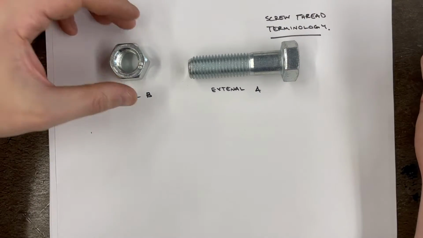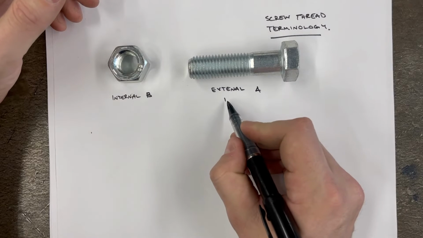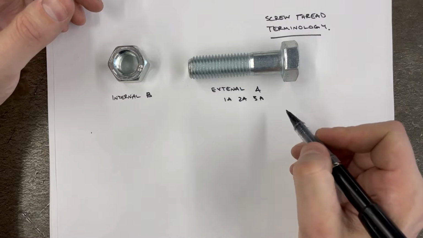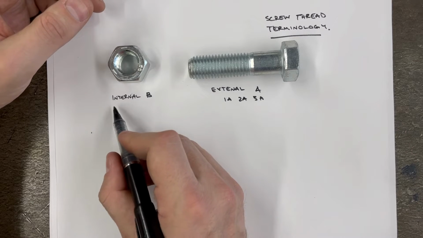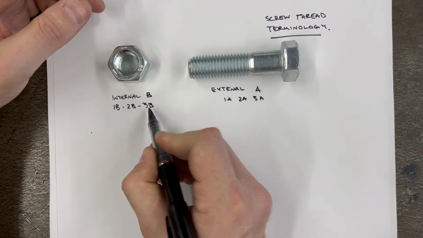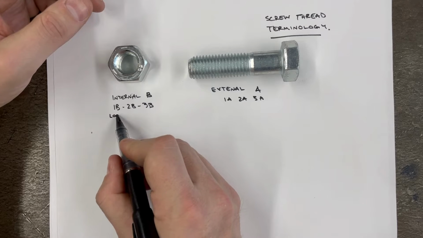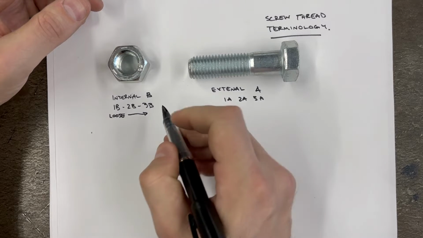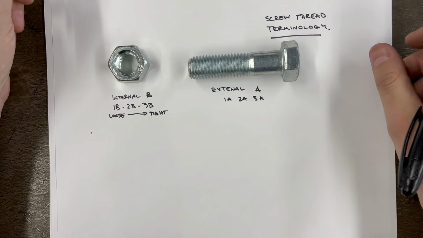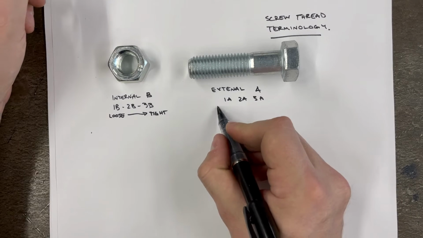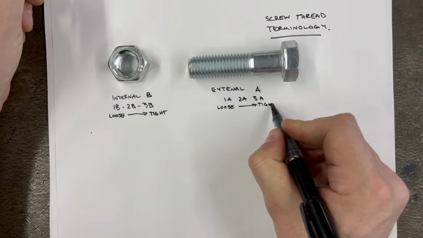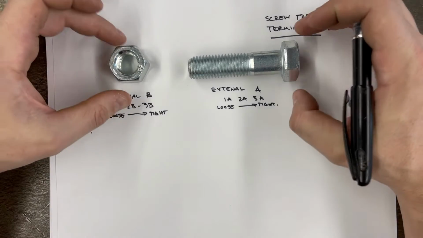So in the different classes of fits, this could be a 1A, a 2A, or a 3A type fit, and for this nut we could also have a 1B, a 2B, and a 3B fit, going from loose to tight as far as the interference or the fit between those two fasteners. Same thing here. We can go from loose to tight. Okay, so that's the first thing, external and internal threads.